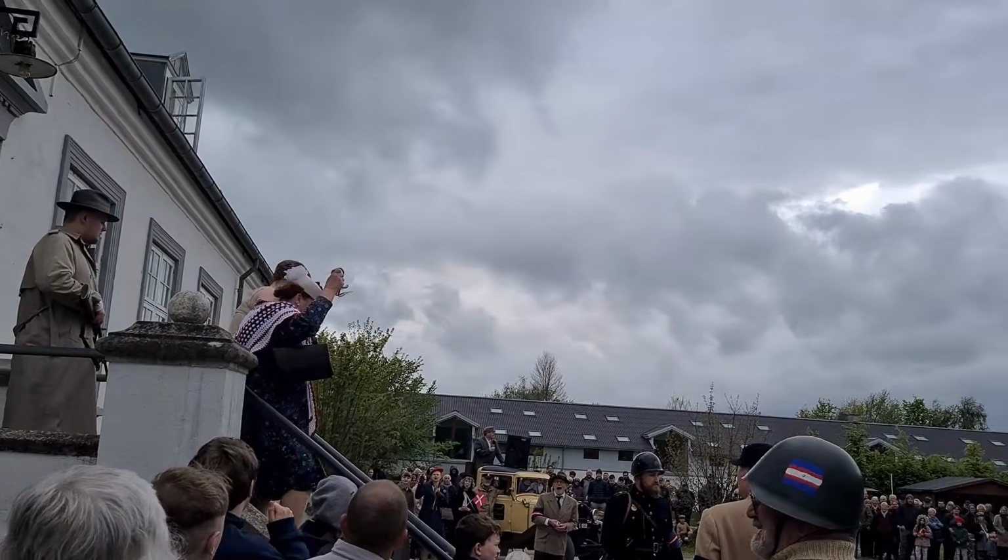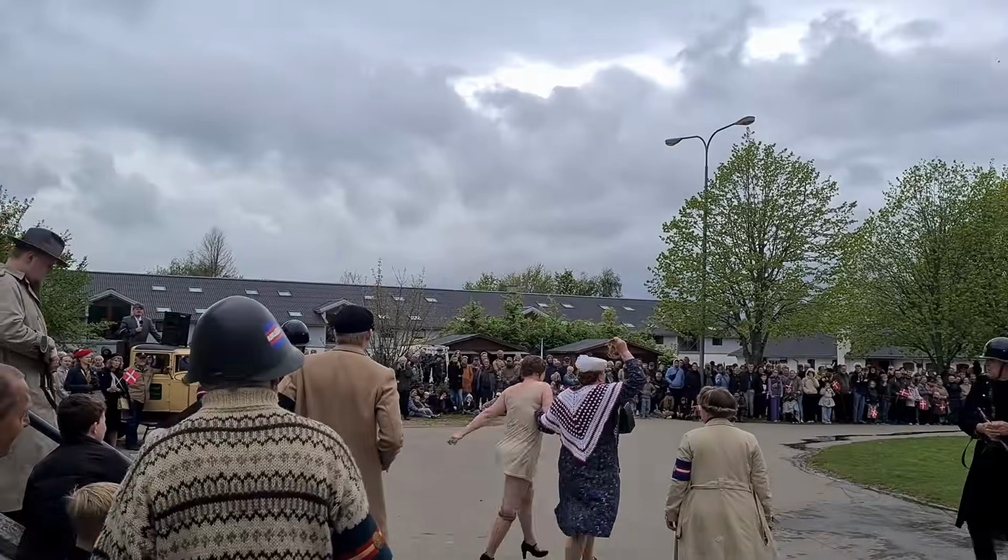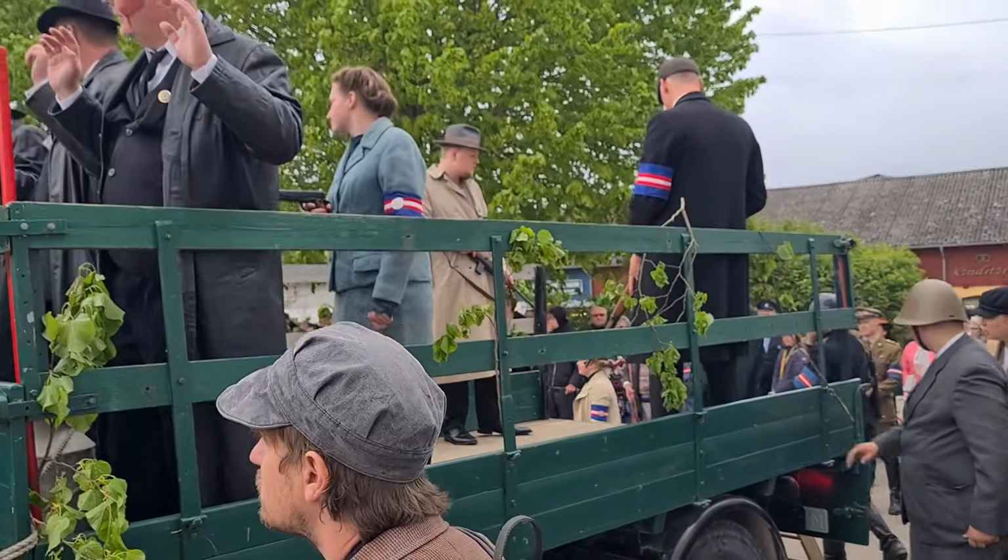They are followed by Danish women who were associated with German soldiers. They are brutally arrested and also put onto the truck.